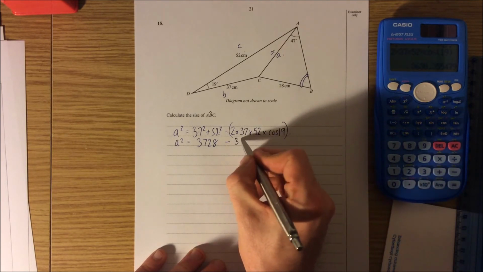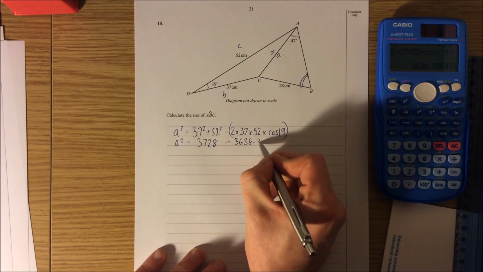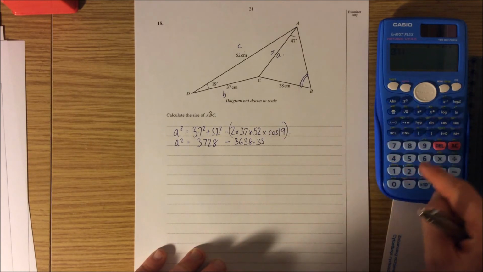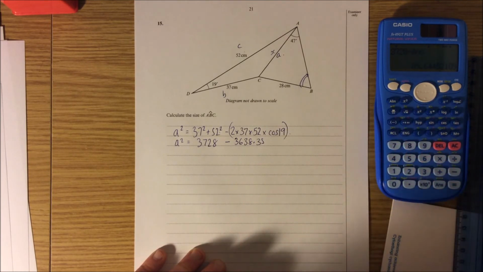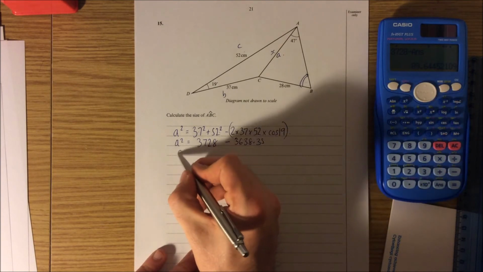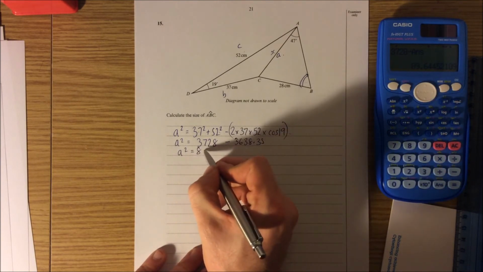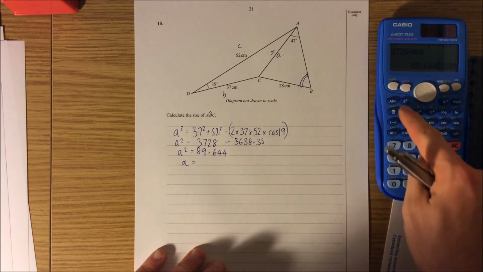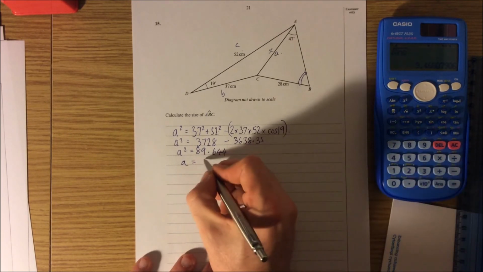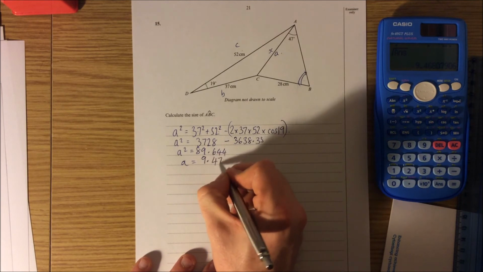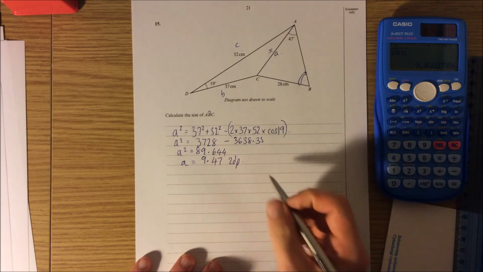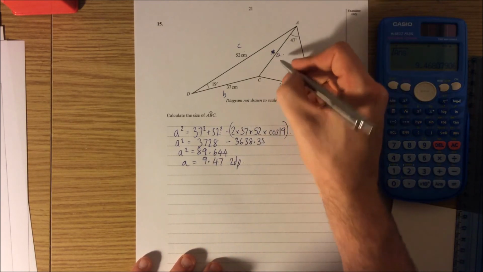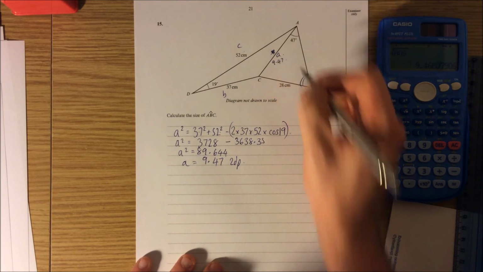That is 3638.35. Leaving that display on the calculator, I'm going to subtract it from the 3700, which gives me A squared equals 89.644. And again, keeping the display, I am then going to square root my answer to find that A is 9.47 to 2 decimal places. I now know this side here, so I have 9.47.